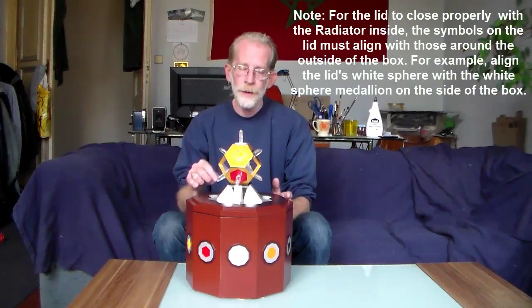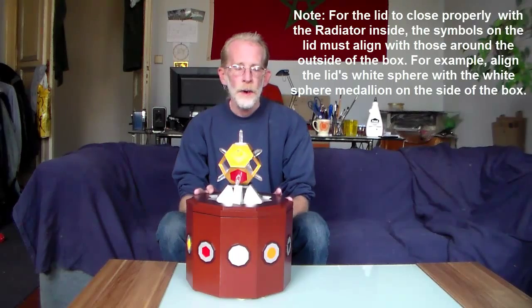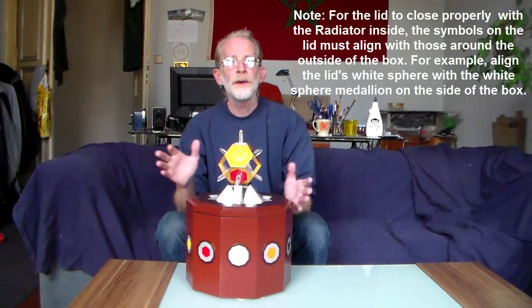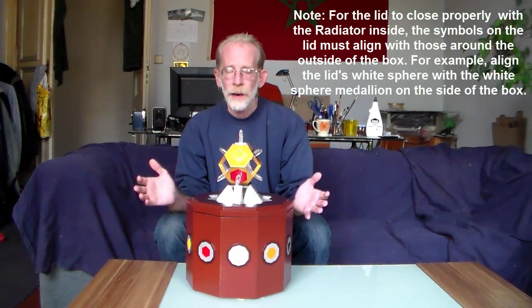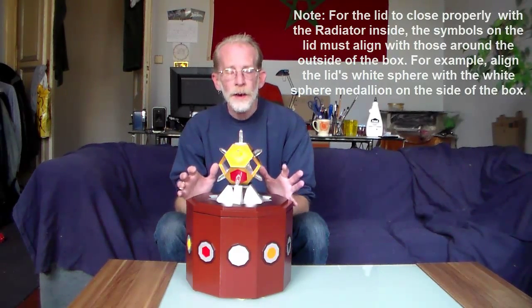And the combination of the copper grid wiring and the turquoise guarantees that once the lid is closed, the radiator's inside, it's basically turned off. There is no seepage. All of the radiation of the radiator is contained inside the box, which of course makes it ideal for charging crystals in there.